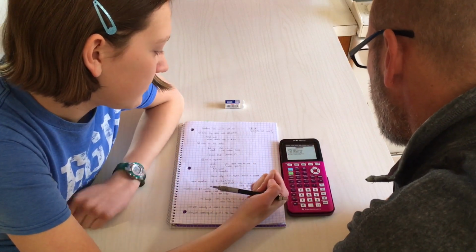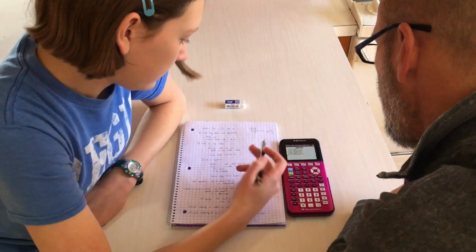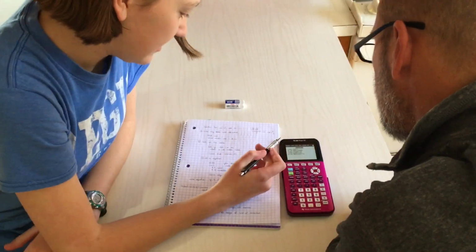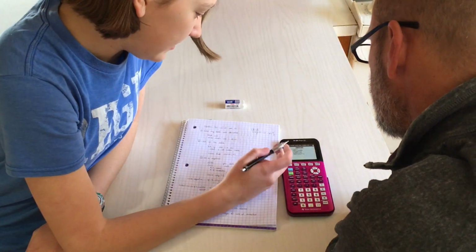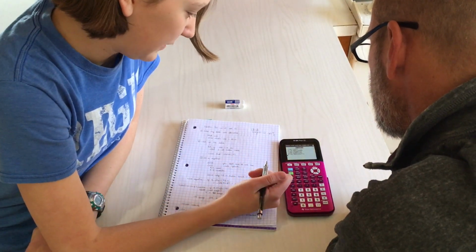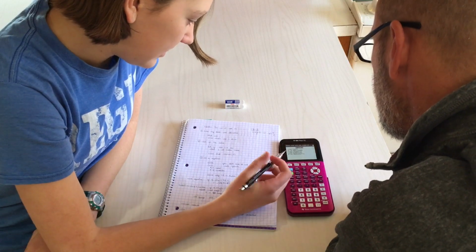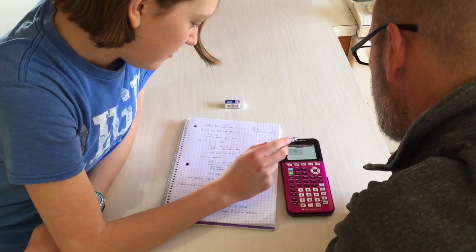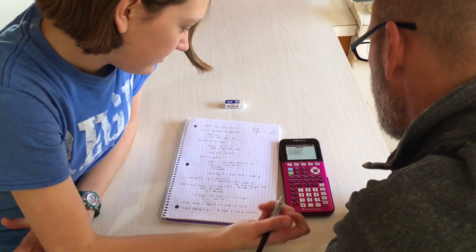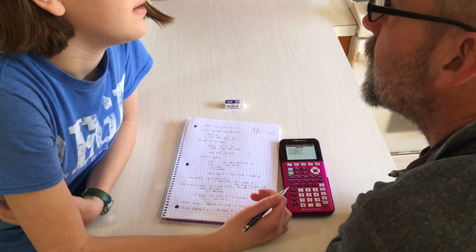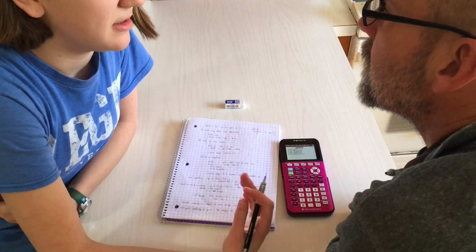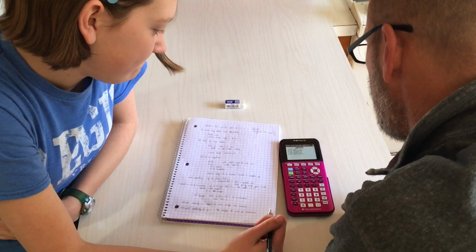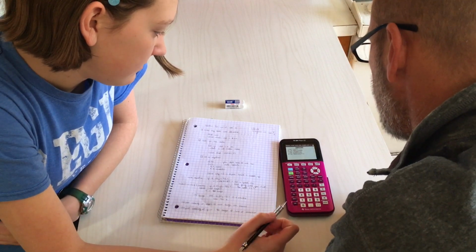Now what are these numbers? A, B, and C are your values. You have the equation y equals ax squared plus bx plus c. You could input those values into that equation and then use it if you needed to substitute something. Those are our variables, A, B, and C.